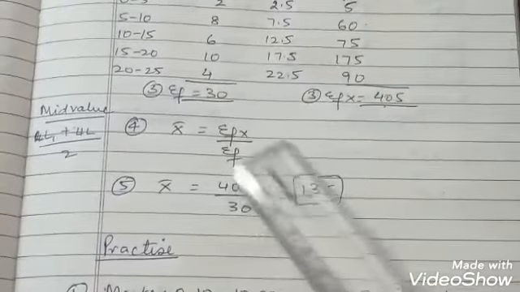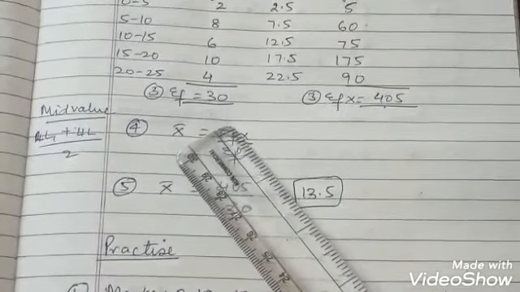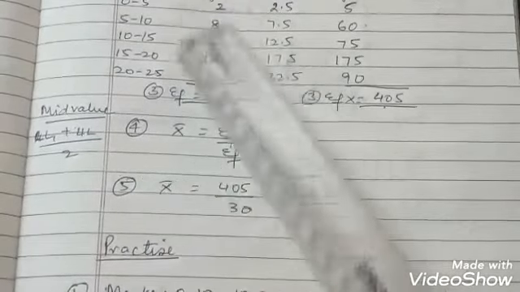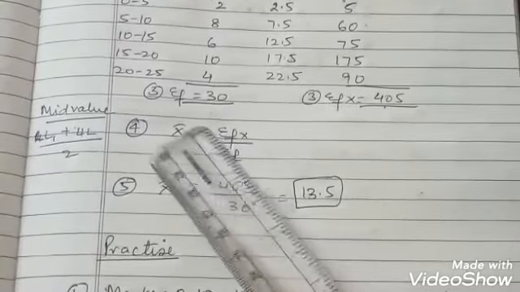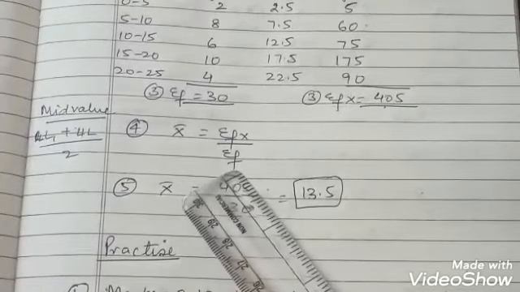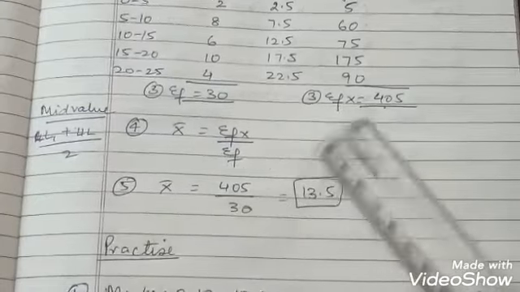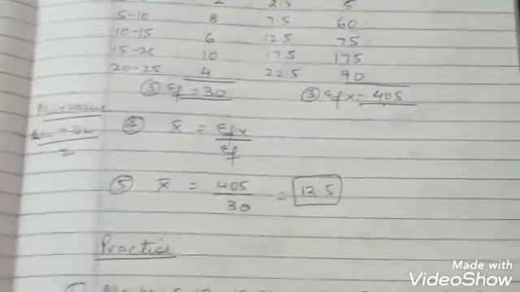As I already told you, this n is nothing but sigma f, but I would never recommend you to take the value of n, because n may confuse you as the number of items, just 1, 2, 3. So that may be a tendency. So I always recommend students to write sigma fx upon sigma f as the formula of mean. Then post the values. 405 upon 30 will give you 13.5.